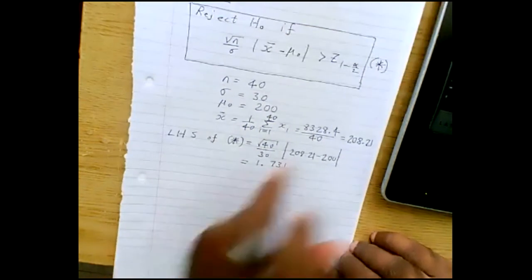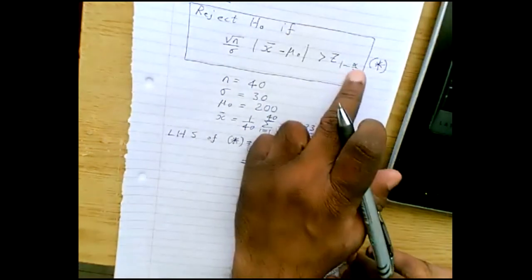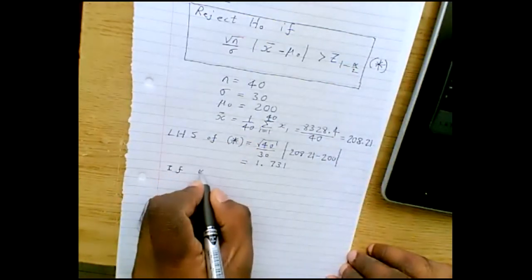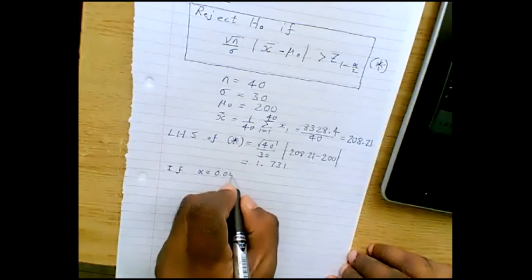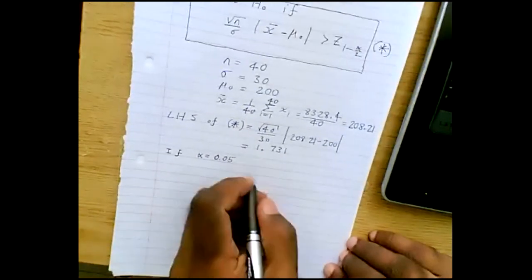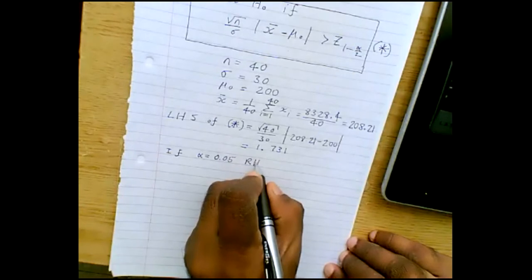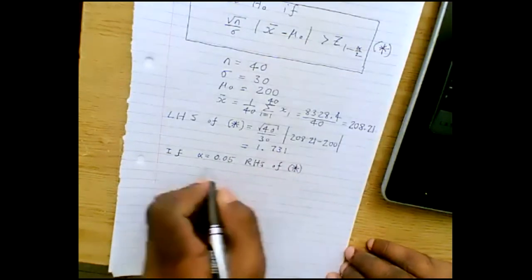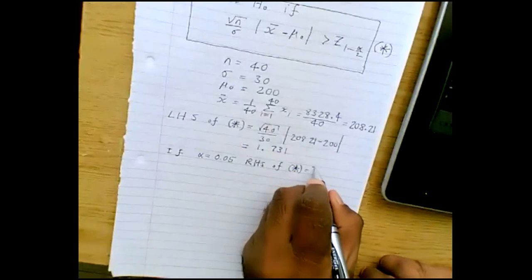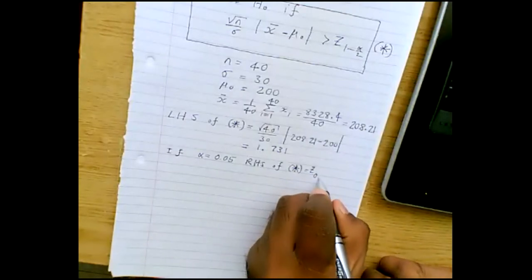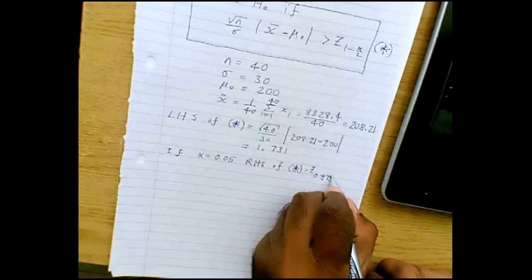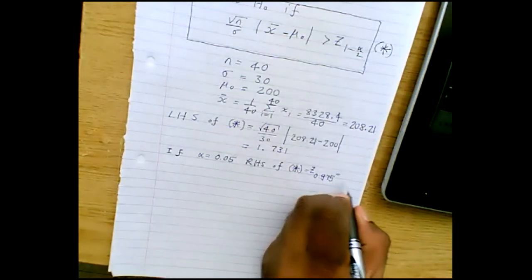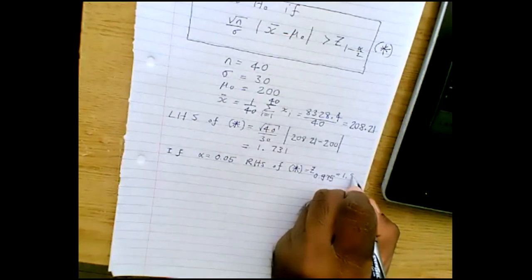Now the right-hand side of star involves alpha. Let's suppose alpha is 0.05. Then the right-hand side of star in this case will be equal to Z 0.975, which you can read off the normal table.